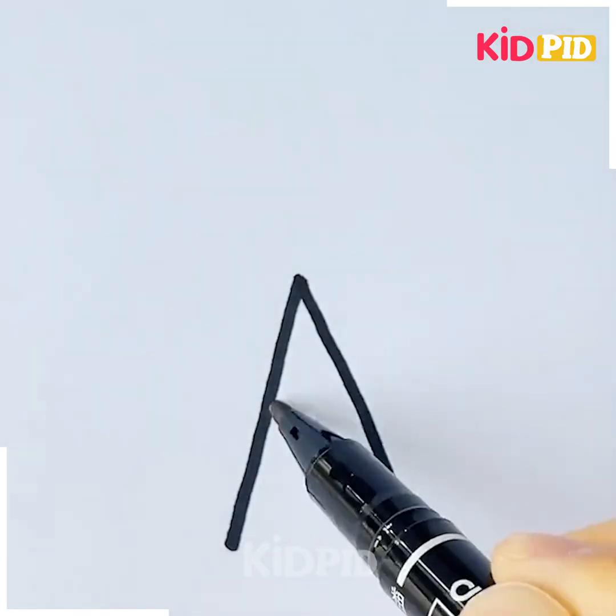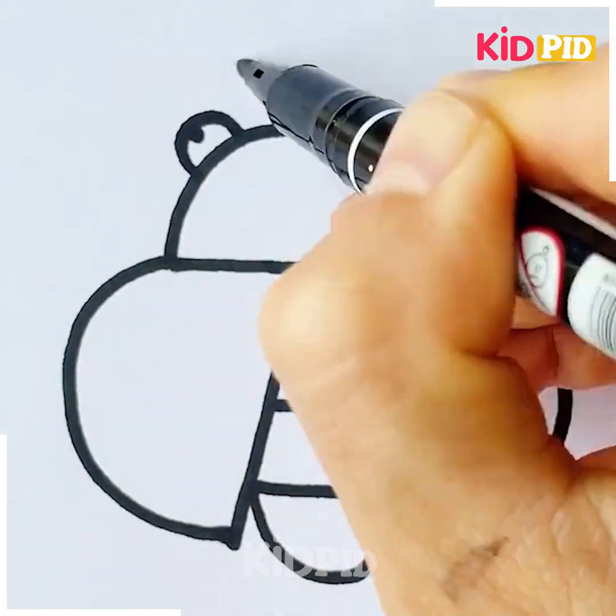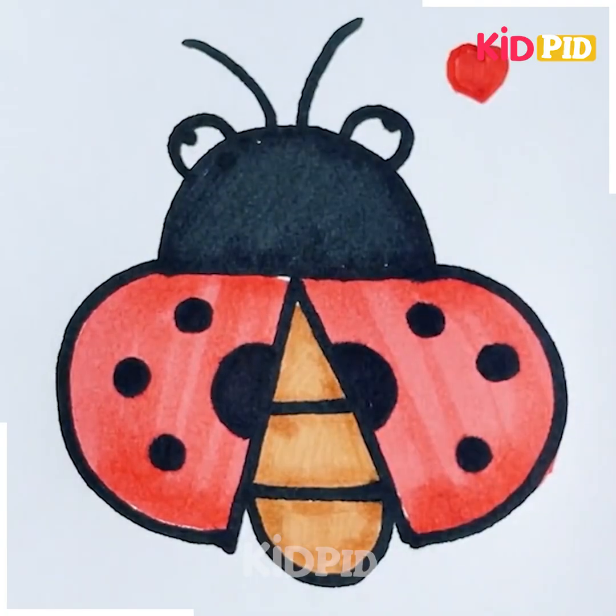In this video, we will learn how to draw a ladybug with the help of an alphabet, two semicircles, and we'll color it with black and red.